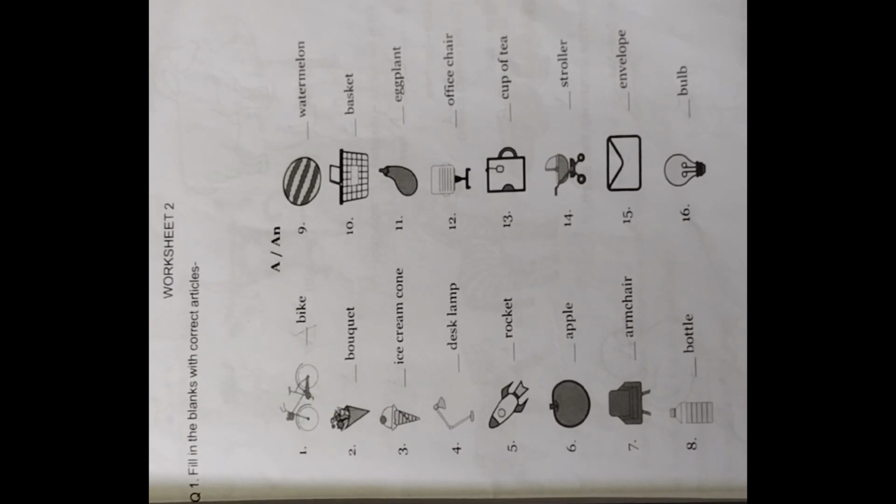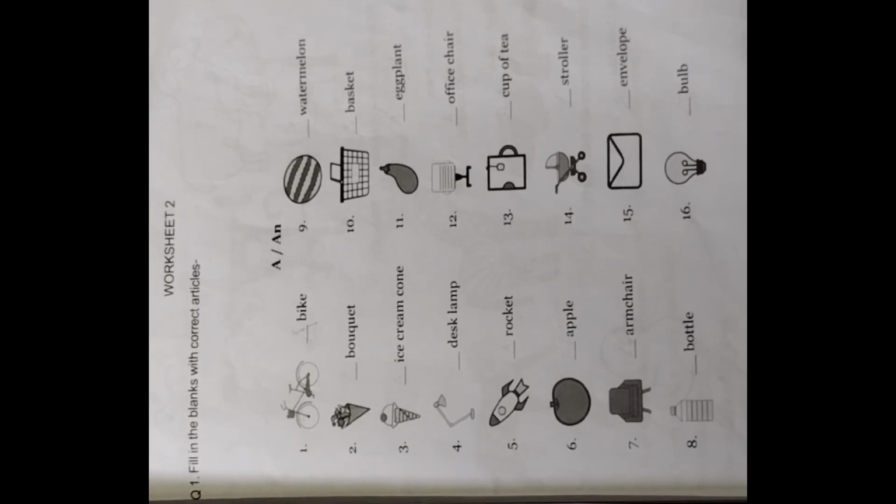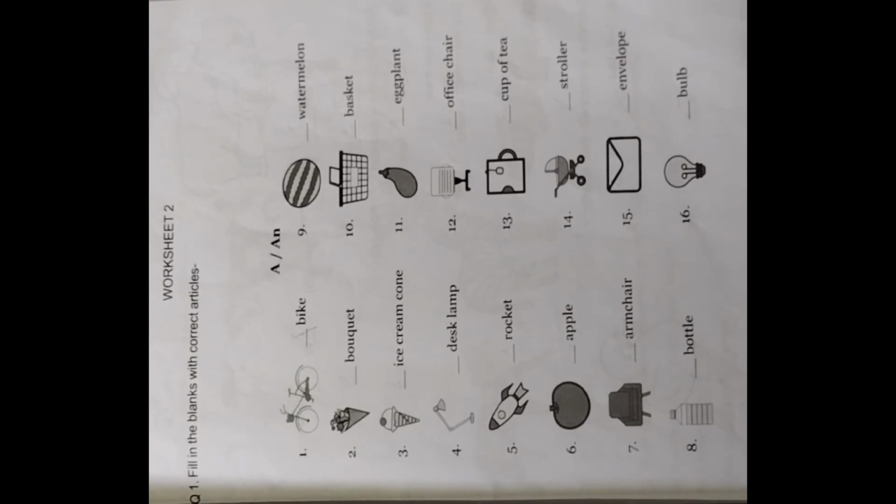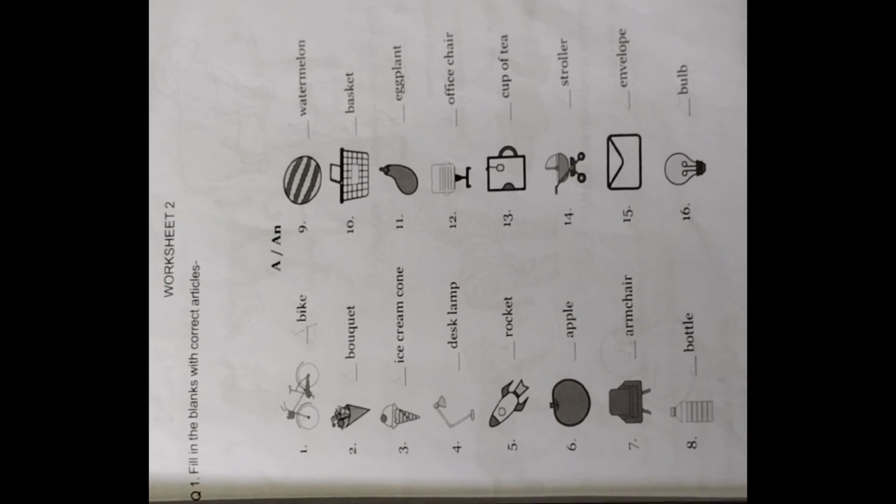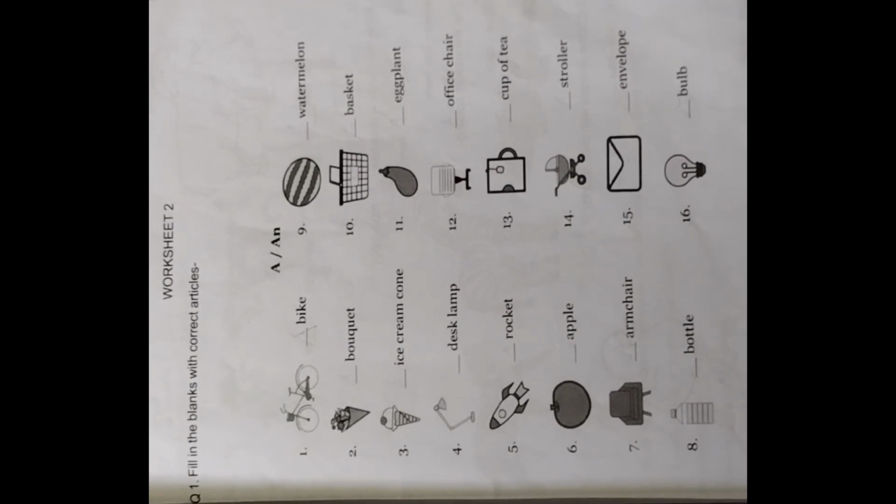Today we are going to do a worksheet on the topic a and an. So, we all know that there are 5 vowels in our 26 alphabets, that is A, E, I, O, U. So, those words which start with these letters are counted as vowel. So, let's do this worksheet.